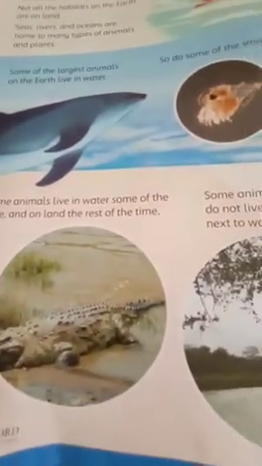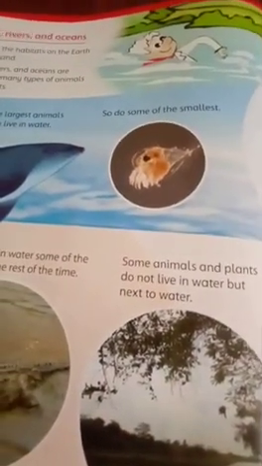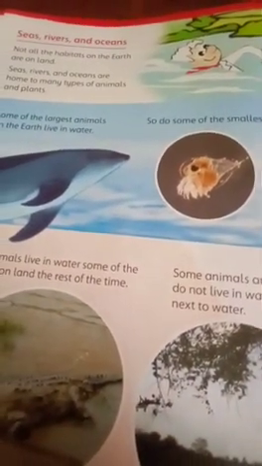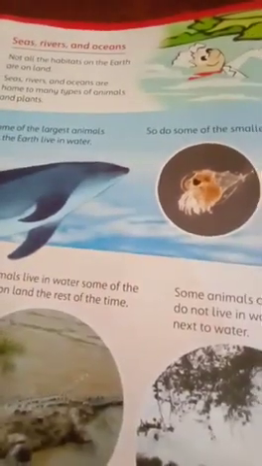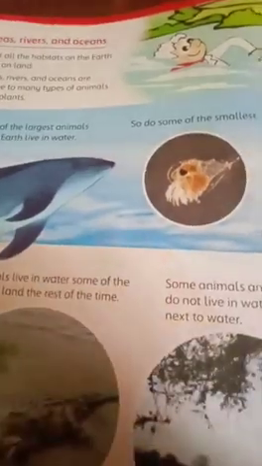Some animals are found living in water as well as on land, and some live beside water. Water is very essential for the survival of both animals and plants. Besides this, many of the water animals such as fishes cannot live without water. They survive only in water.